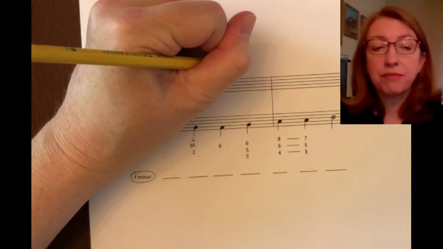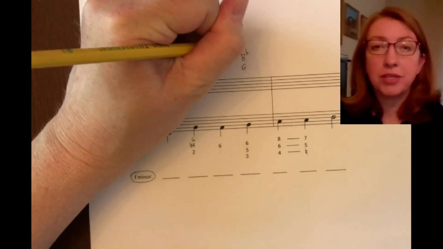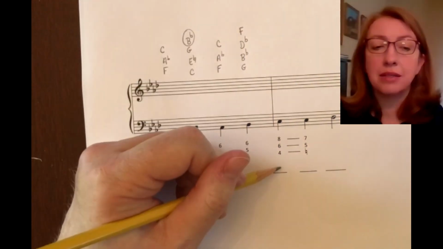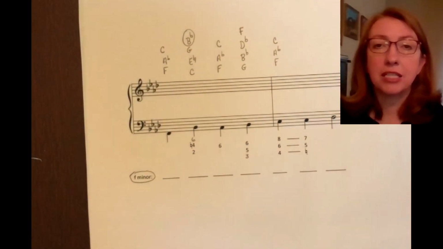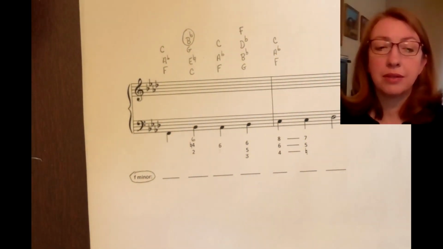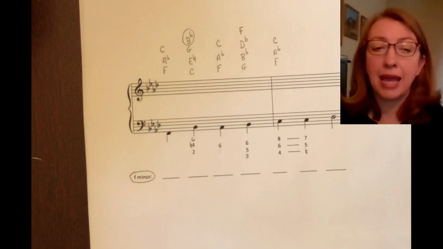My next chord has the figured bass of 6-5, which I know is shorthand for 6-5-3. My next chord has the figured bass of 8-6-4. That tells me it's a cadential 6-4 chord. I need a fourth above the bass, which is F, a sixth above the bass, which is A flat, and the bass note itself, which is C.